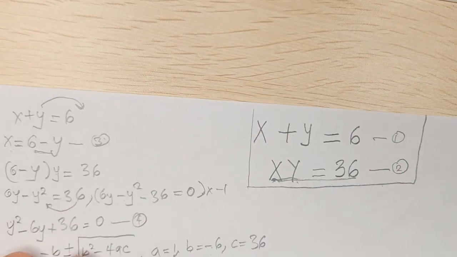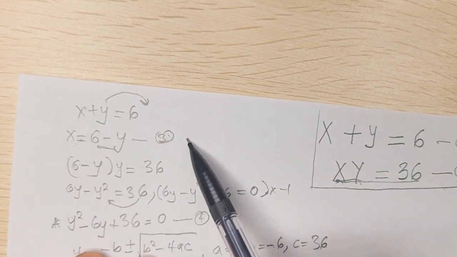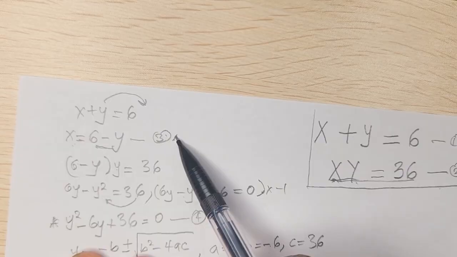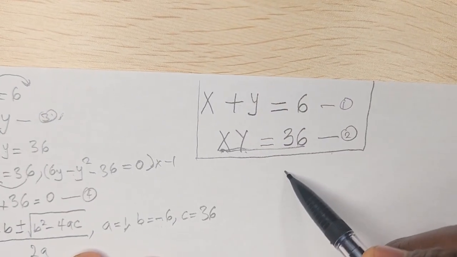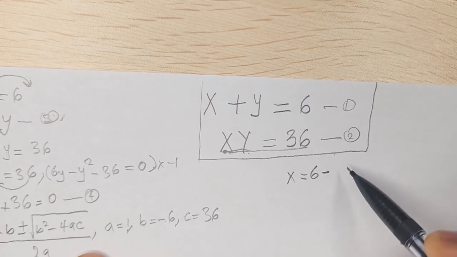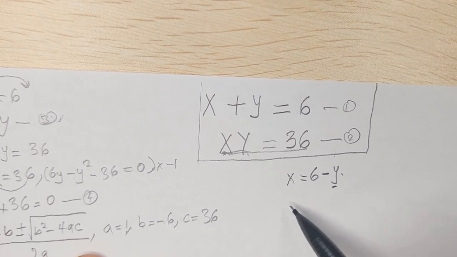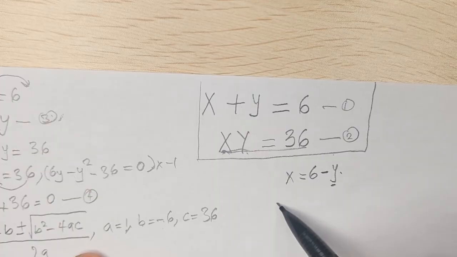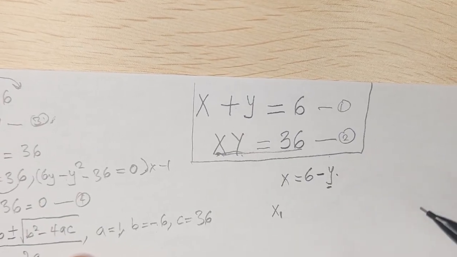Now, we know from equation 3 here that x is equal to 6 minus y. So we just plug in the value of y. We have x1 and x2 because we have y1 and y2.